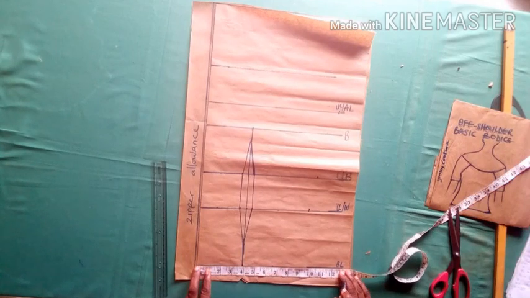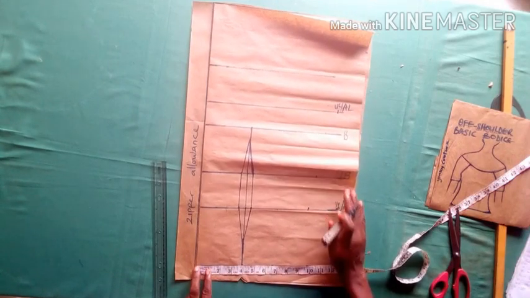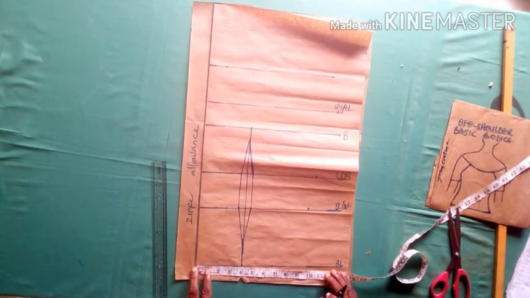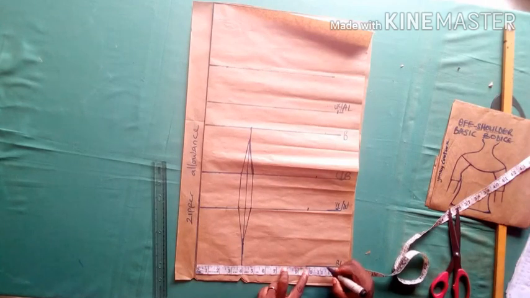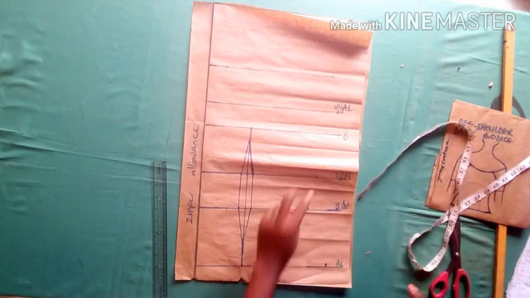And when we get here, we are going to input the hip measurement here. The hip measurement is 38 inches. 38 divided by 4 will give me 9.5. 9.5 plus 2 will give me 11.5. So I'm going to connect all these.